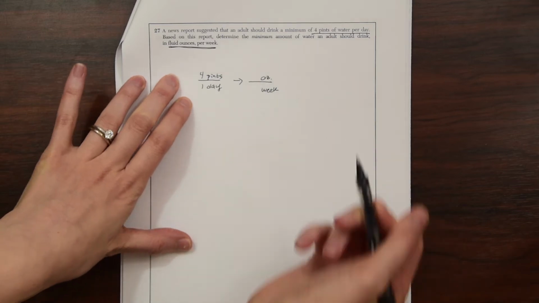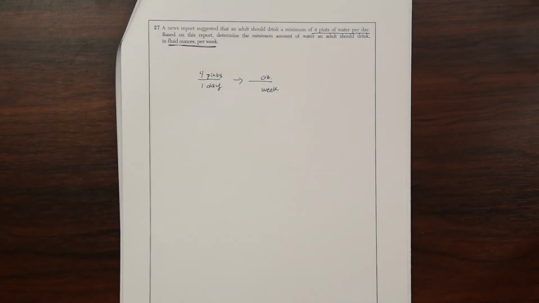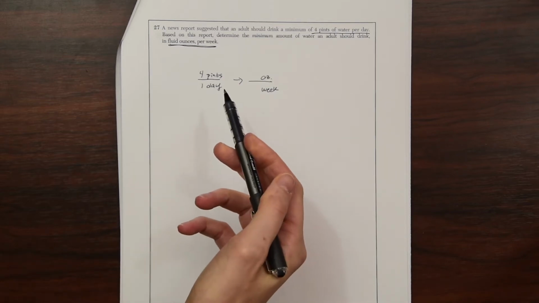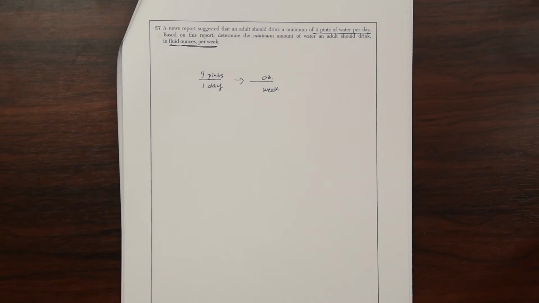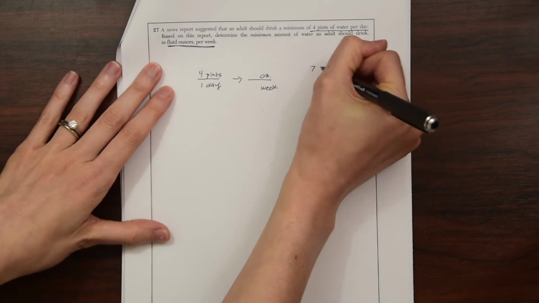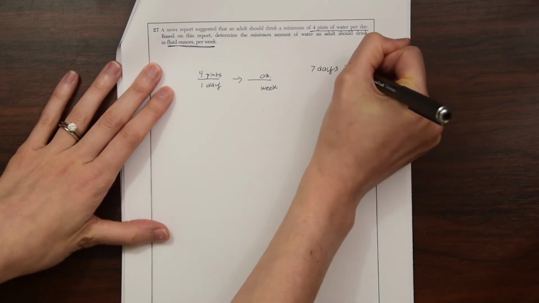So we don't know these two values. We're going to need some background on how many days are in a week and how many ounces are in a pint. Right away we know that there are 7 days in a week, right? 7 days in 1 week.